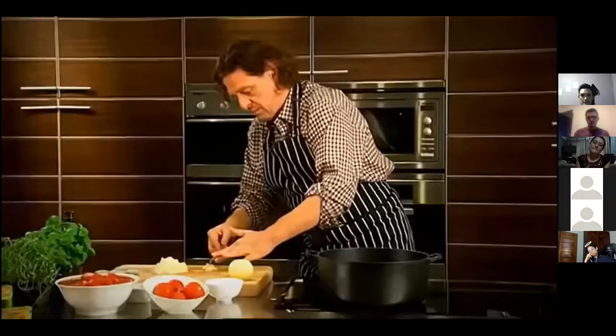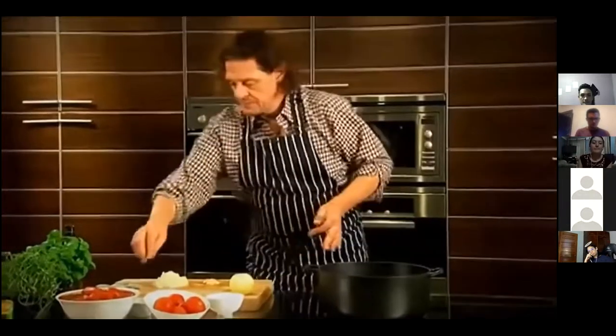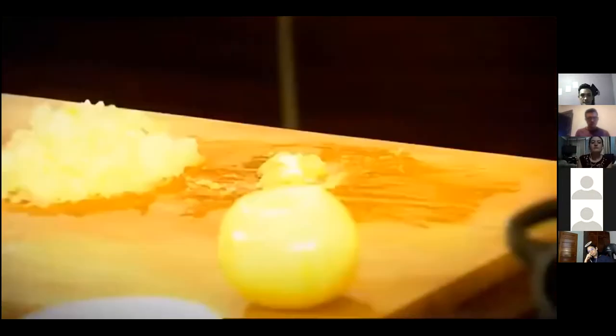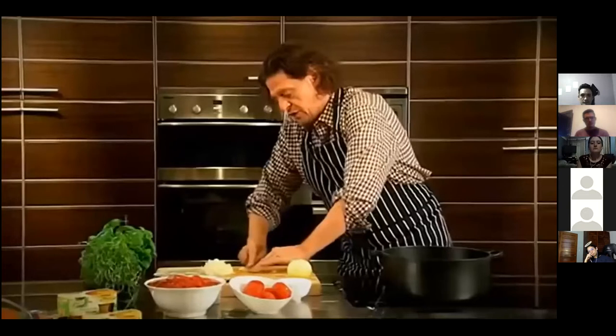A little bit of salt, just to help crush it. As you can see, just ride the knife through it. You can use a garlic crusher, but it'll never make it as fine.